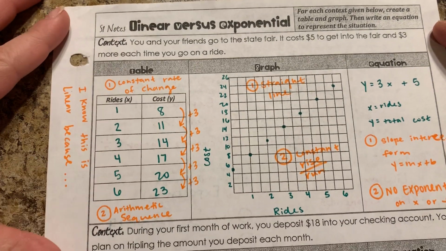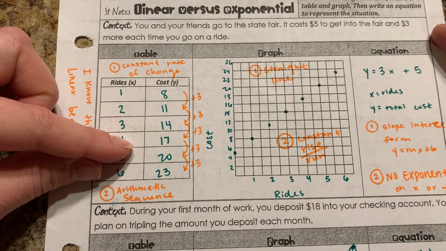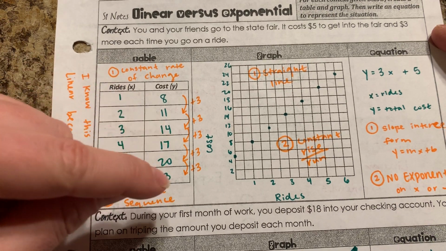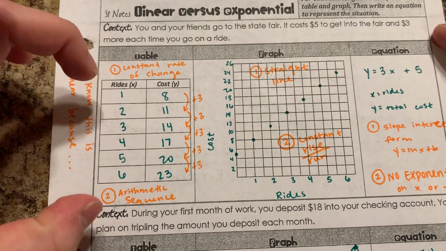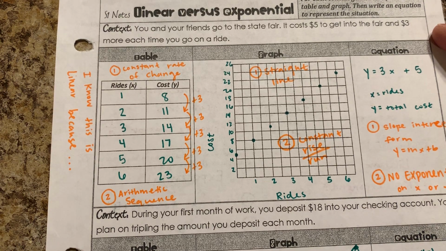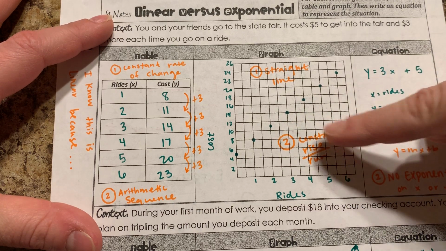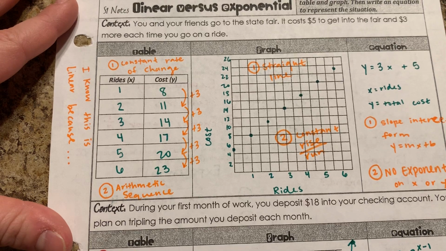This is page 79. So a quick recap from Friday's notes. When you're looking at a table, you can tell if it's linear if you can see a constant rate of change, and you can see an adding pattern, and that would also make it an arithmetic sequence. So whenever the table looks arithmetic, it's gonna be linear. So linear, arithmetic, same kind of thing. Now, if you have a straight line and a constant rise over run, it's also linear. So if you're just looking at a graph, you can tell it's linear.